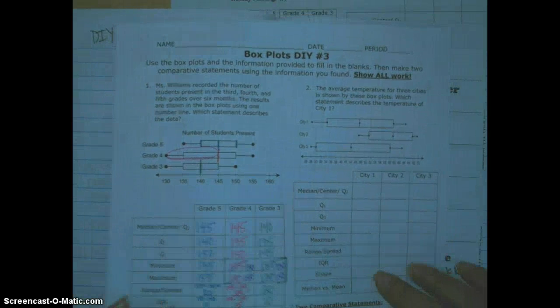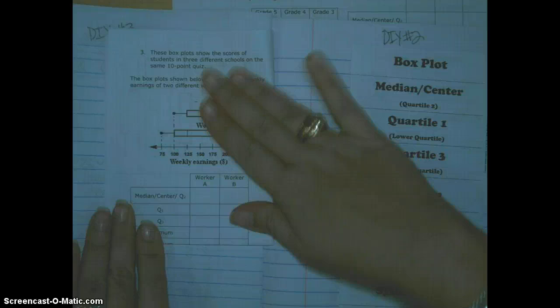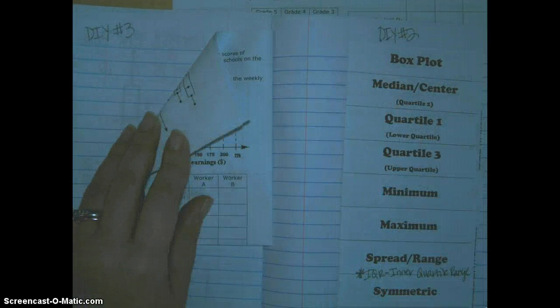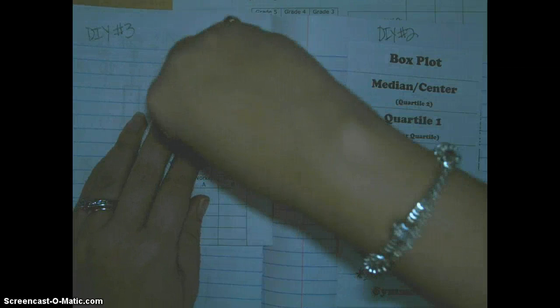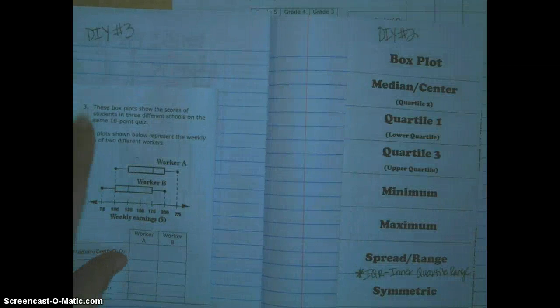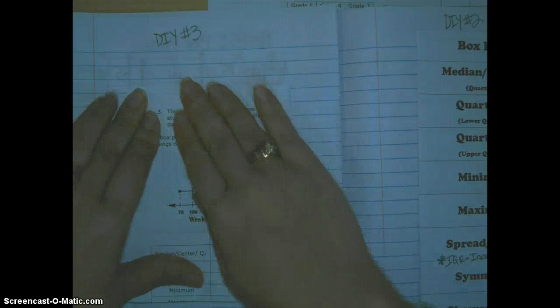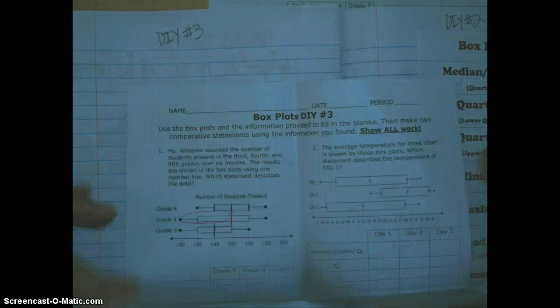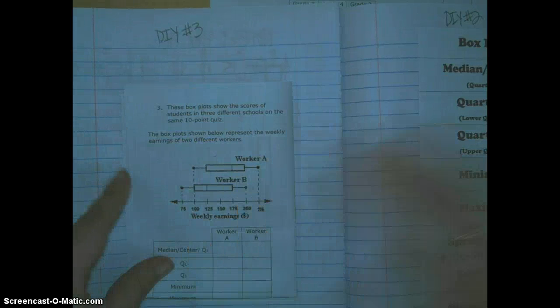So here's what you do. You fold it up. You fold it over. Now, you're just going to put a little bit of glue in that back corner. Stick it in the middle. Stick it good. Now, you can open it and still see all your work on the front and the back. You're going to need this one for DIY number 4, so don't lose it. Good luck!